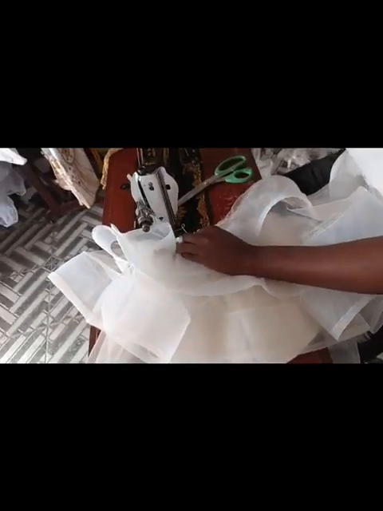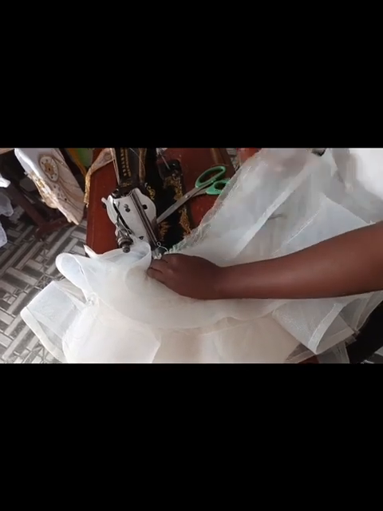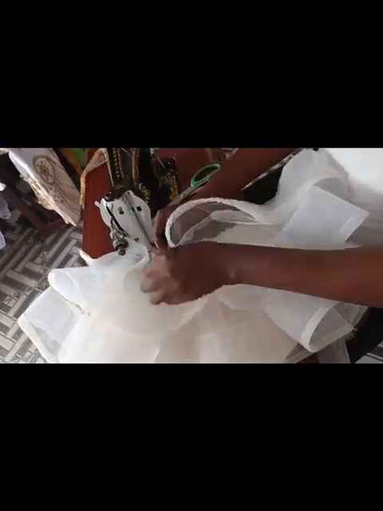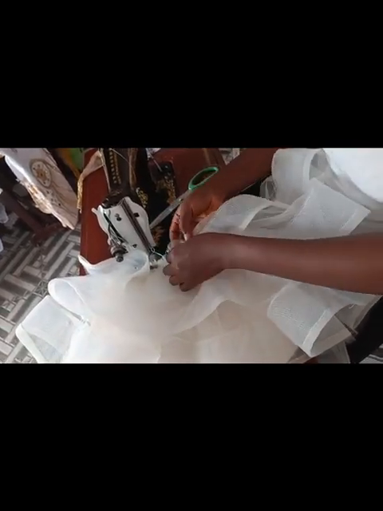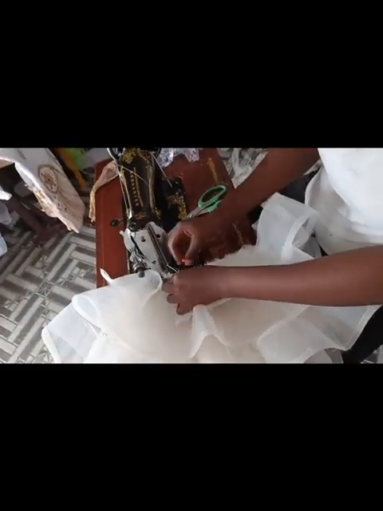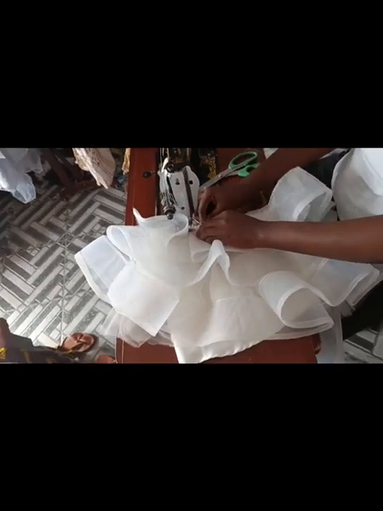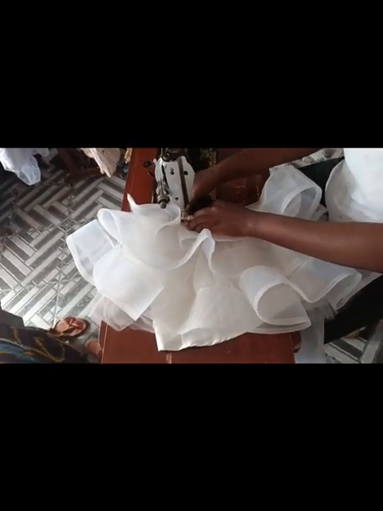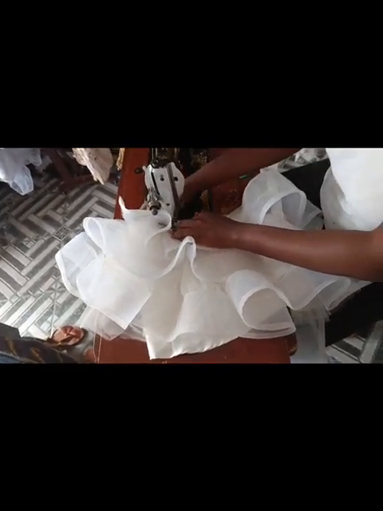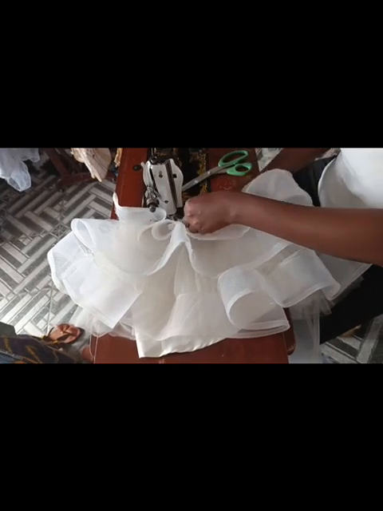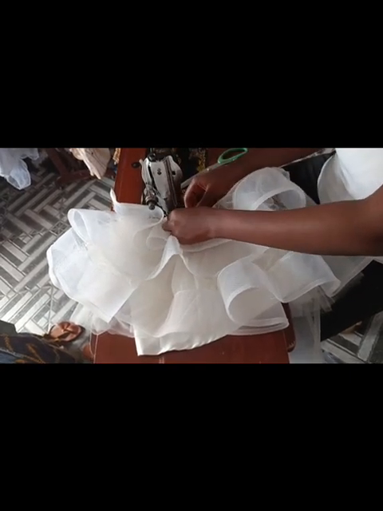It will not be easy because now it's already getting full, it's already bulky, and the waviness of the crinoline is also added. But you just keep gathering it little by little, little by little. You can see my crinoline is already giving me that effect.